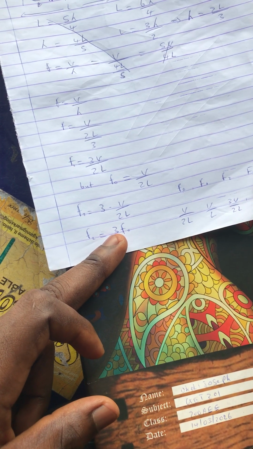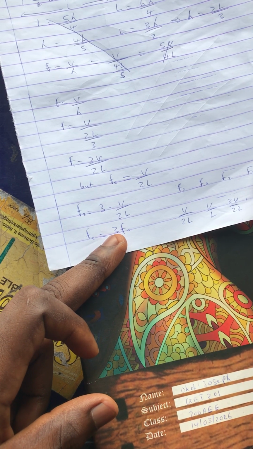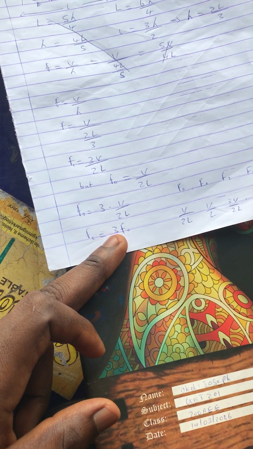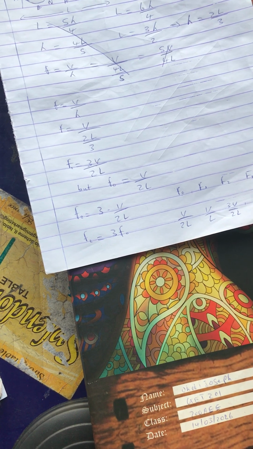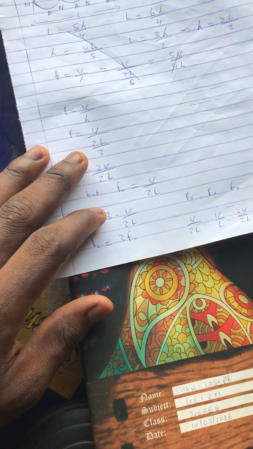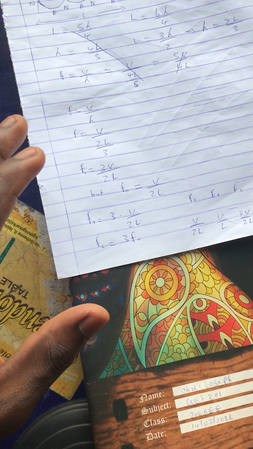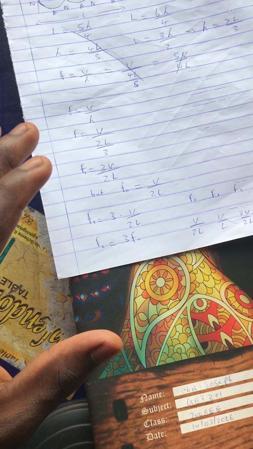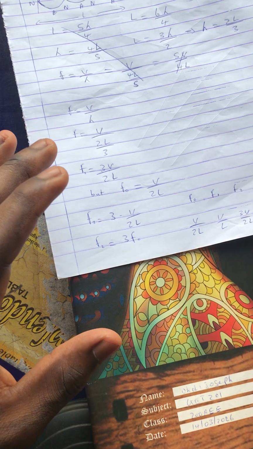If they ask you your third overtone, which is your fourth harmonic, it is F equals 2V all over L. If they ask you to find your fourth overtone, which is your fifth harmonic, it is F equals 5V all over 2L. So it's very, very simple. That's the formula you're going to use when they ask you any question on overtones or harmonics.